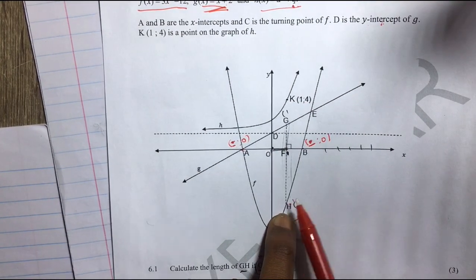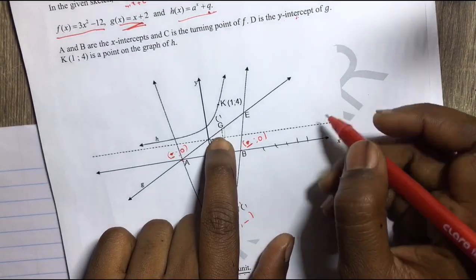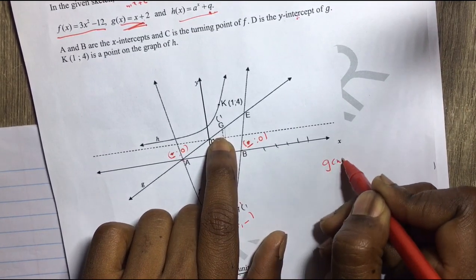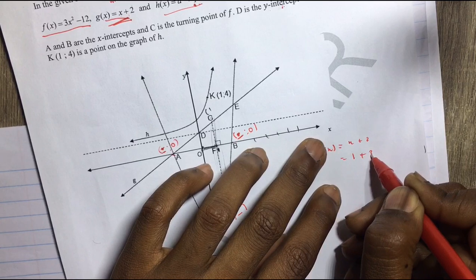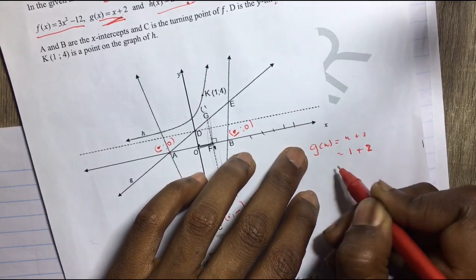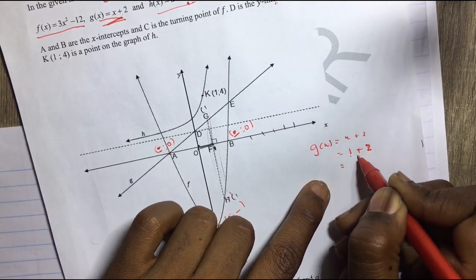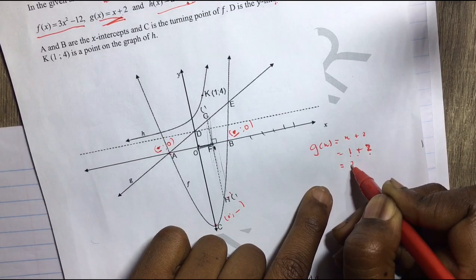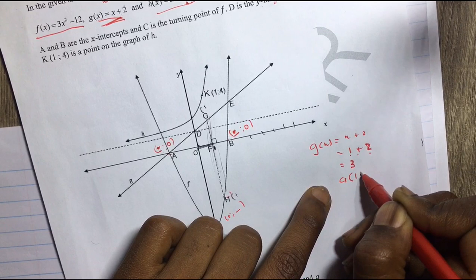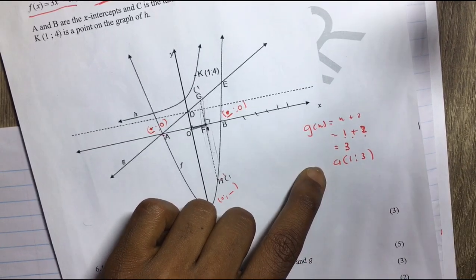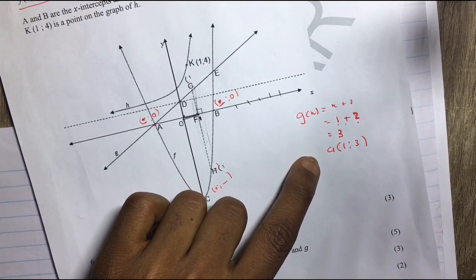Can you see it? So this one is the straight line. So g of x is x plus 2, x is 1 plus 2. So 1 plus 2 is how much? 3. So this means g is at 1 and 3. I hope you get it there. I hope you all get it.